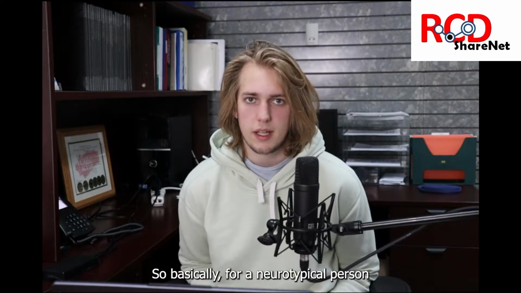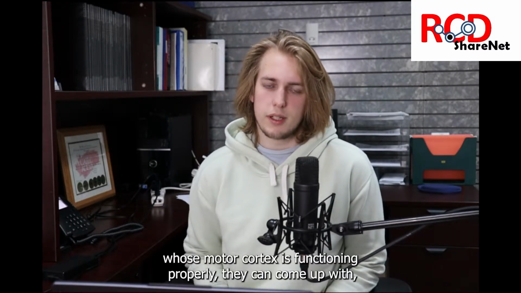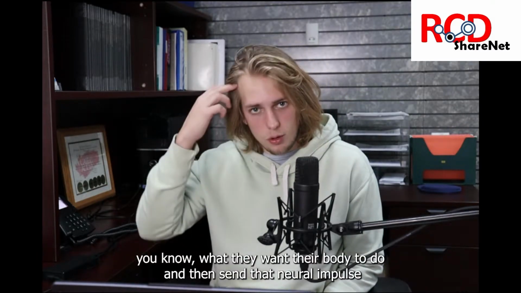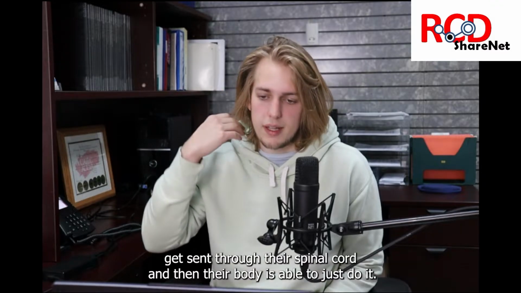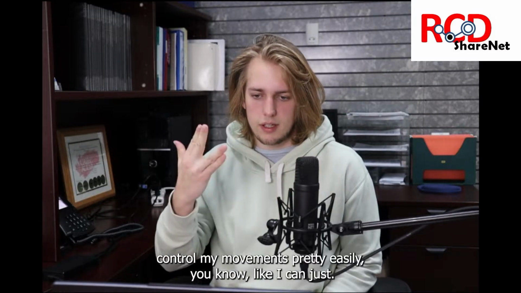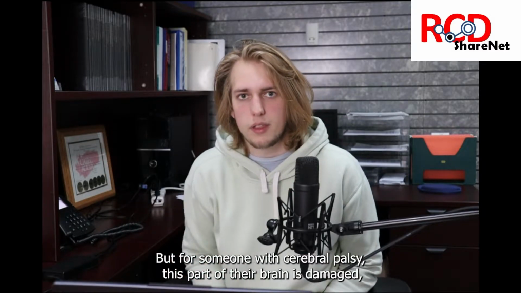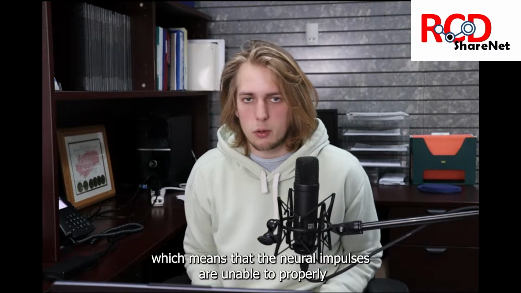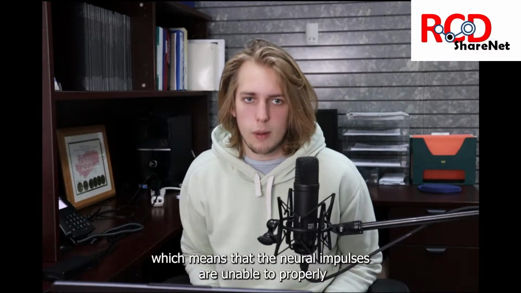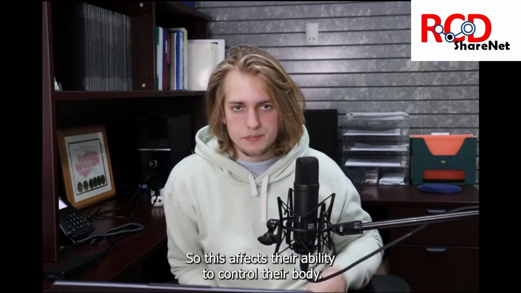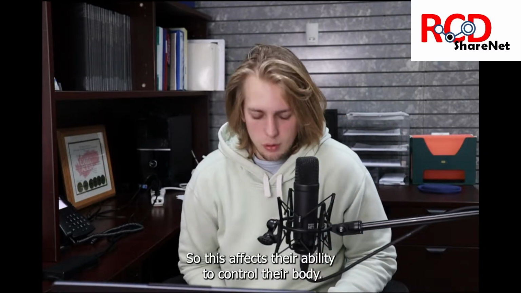So basically, for a neurotypical person whose motor cortex is functioning properly, they can come up with what they want their body to do, and then that neural impulse gets sent through their spinal cord, and then their body is able to just do it. So right now I can just control my movements pretty easily, but for someone with cerebral palsy, this part of their brain is damaged, which means that the neural impulses are unable to properly transmit from their brain to their body. So this affects their ability to control their body.